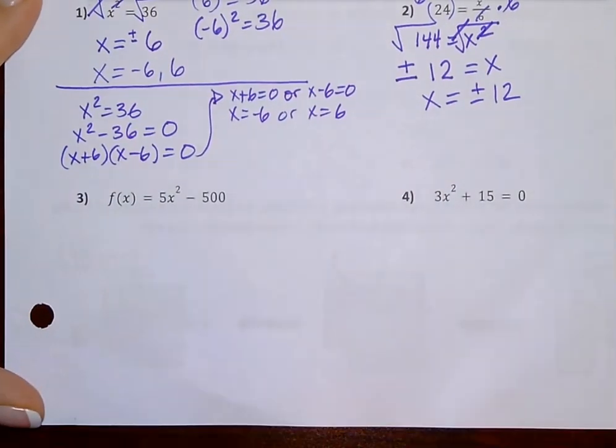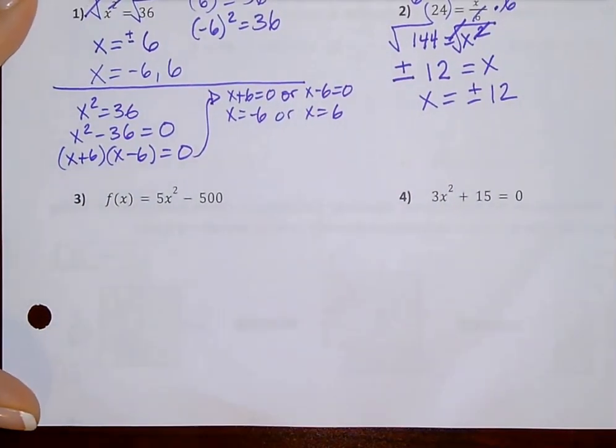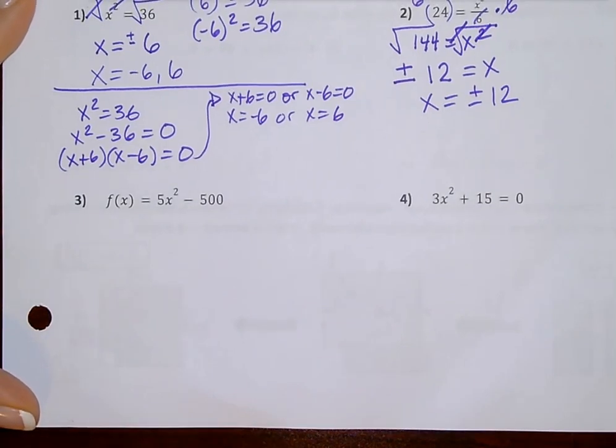Okay, number 3, I have f of x equals 5x squared minus 500. So remember, oh, I've lost my cursor. Hang on 1 second. I found it.